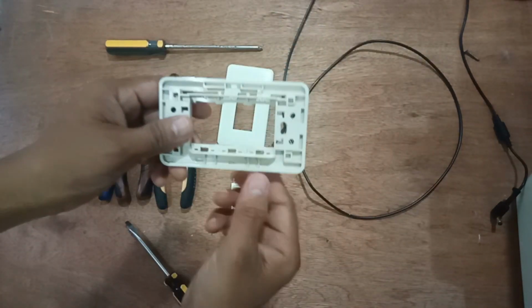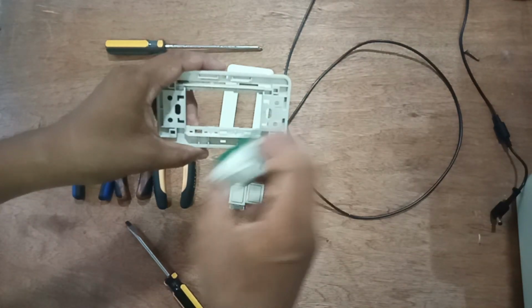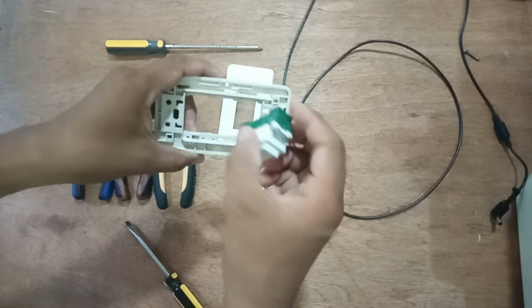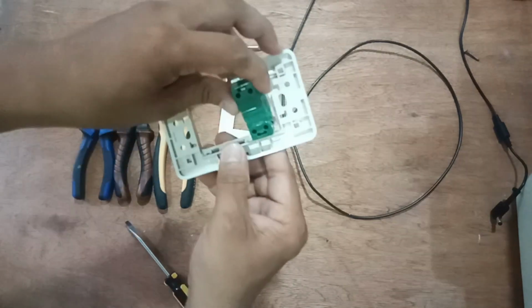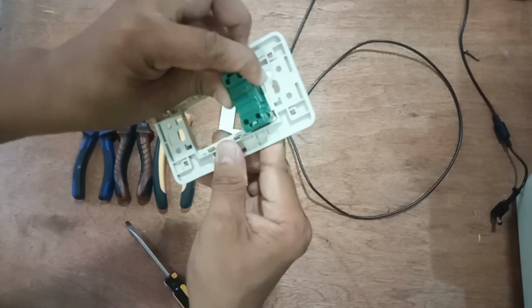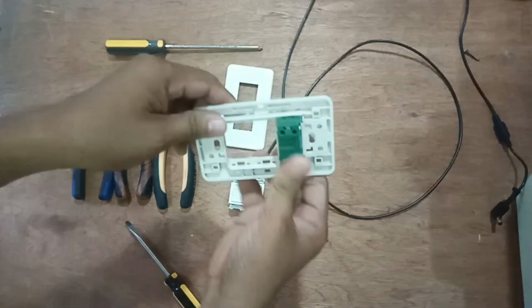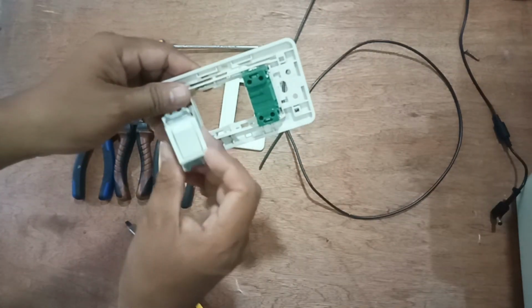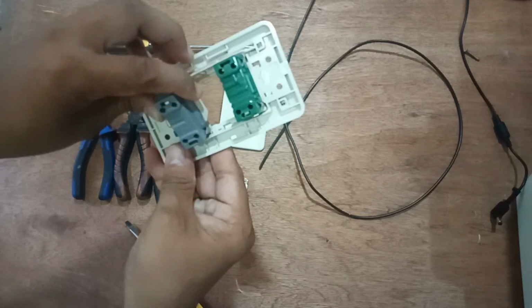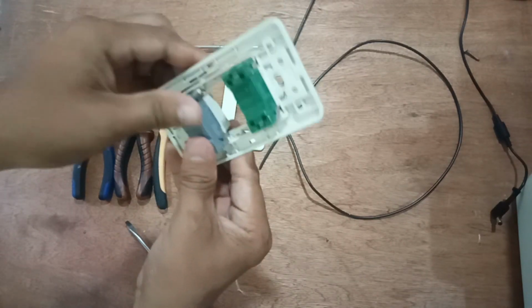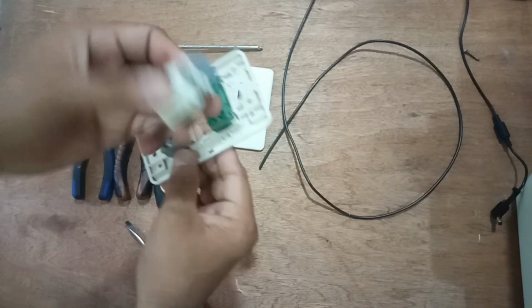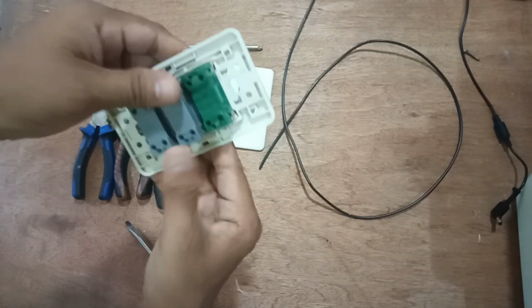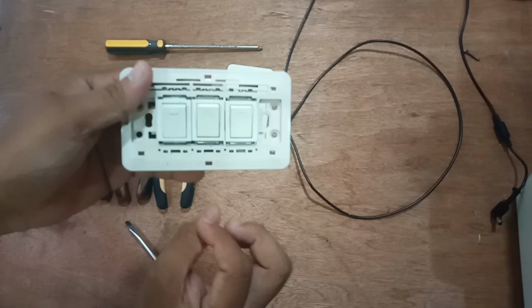Once you twist like that, this side here is the base. On the base part, insert and then press. The other side, base also here, and then press. Base also right here, and then press. So you now have the 3-gang single pole switch.